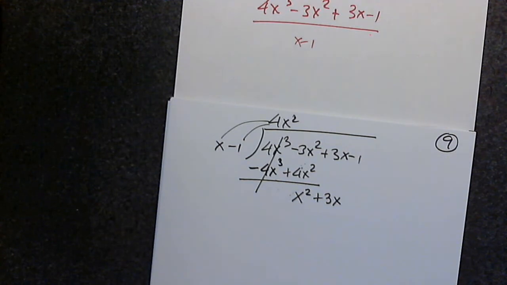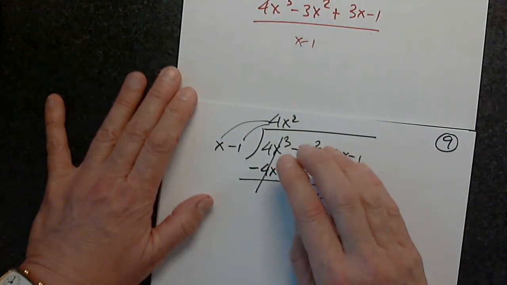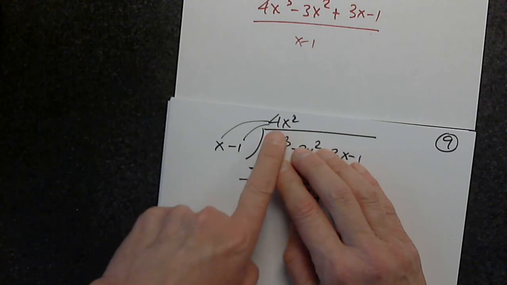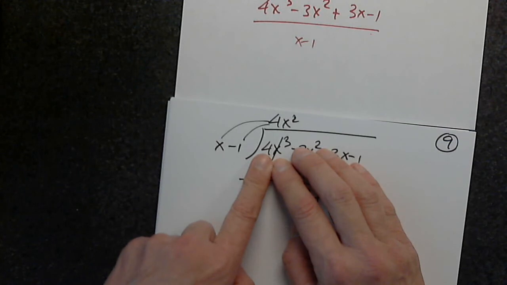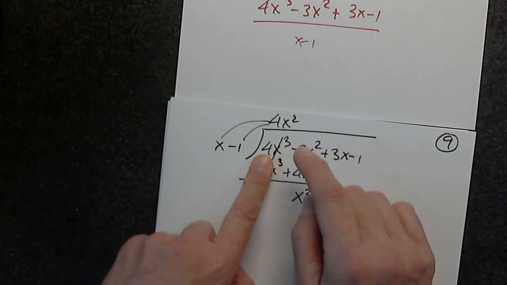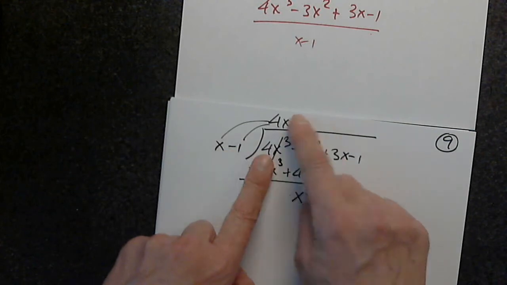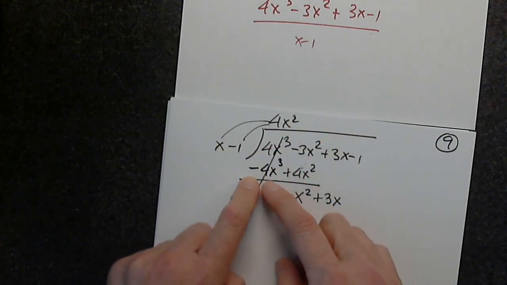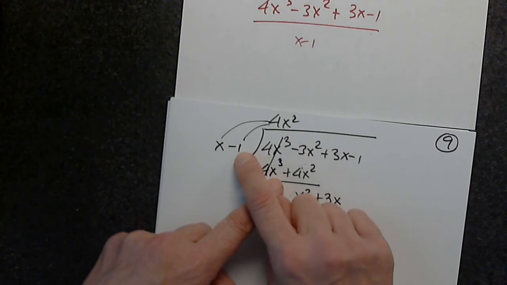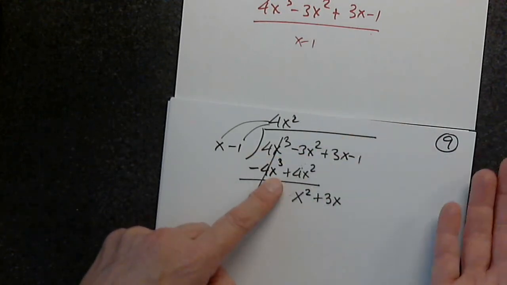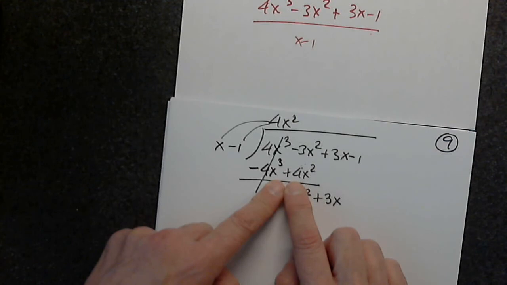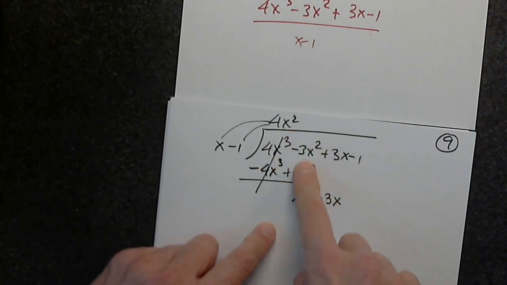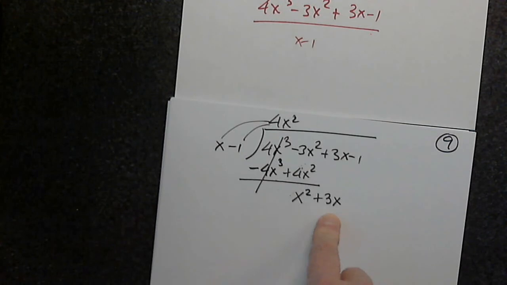Let's stop for a moment and see if you have questions. Yes. So I copy the numerator and I copy the denominator, and I'm asking myself, x times what is 4x cubed? The answer is 4x squared. 4x squared times x, it will be 4x cubed. Is that okay? So now when I go back and multiply, I get 4x cubed, but I have to subtract, so I have to change the sign. 4x squared times negative 1 will be negative 4x squared, but I have to subtract. That's why I have to change the sign. These two go away. Here I have x squared, and I bring down the next in line.